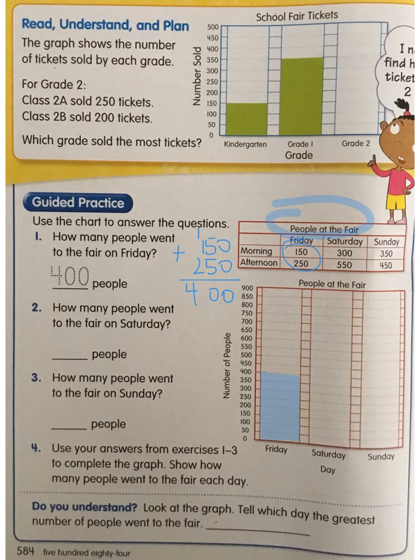Okay, Saturday. Again, we're going to have to add those two numbers together because it's morning and afternoon, but it's still Saturday. Oh, that's easy mental math. 0 plus 0 is 0. 0 plus 5 is 5, and 3 plus 5 is 8. So 850 people were at the fair on Saturday. So I'm going to find 850 right here, and again, color it in. You should be doing this on your paper right now.